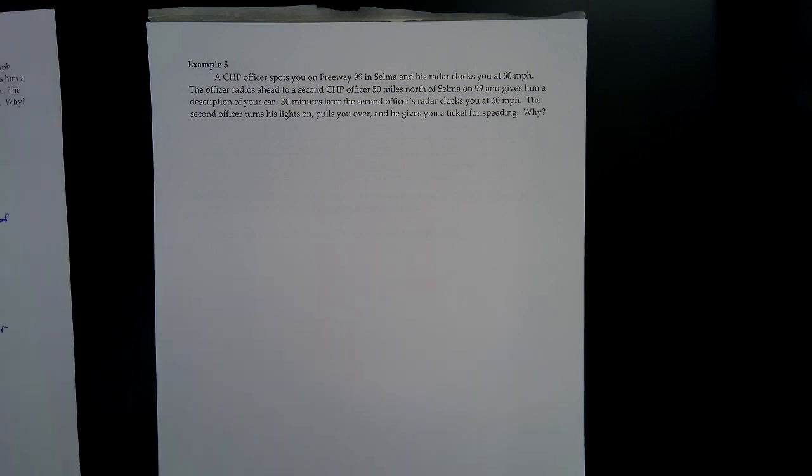Why? All right. And I'm going to tell you, this is actually how on turnpikes, or paid sections of road, they can tell if you sped without a police officer being present, and you can get a ticket for it. So I'm going to explain how the heck could this have happened. How did the second officer know to pull you over? He only clocked you at 60 miles per hour, and 50 miles north of Selma, the speed limit is 70 miles per hour. So you're going under the speed limit, right? What the heck is these police officers' problem?